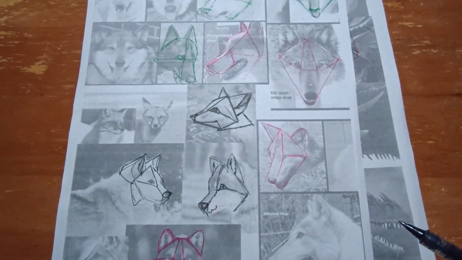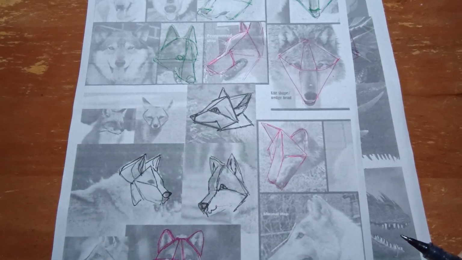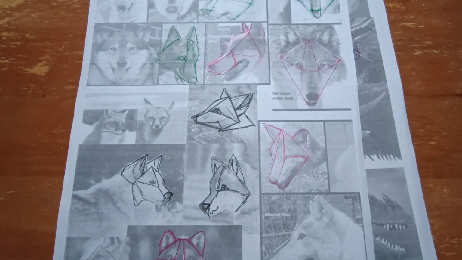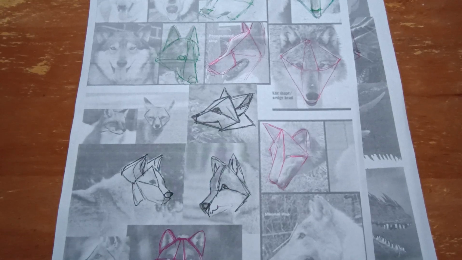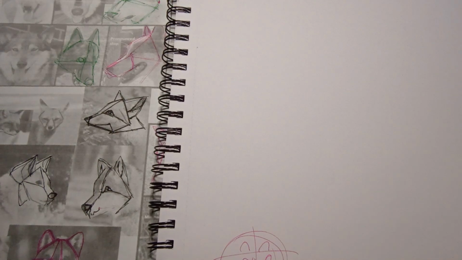So how do you translate this into an actual drawing? I know this has been a bit of a strange video so far, but we're going to now connect these to an actual drawing plane. So we've got our paper ready. Now we're going to translate these.